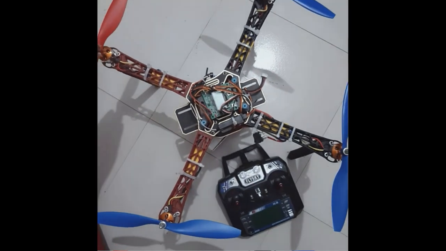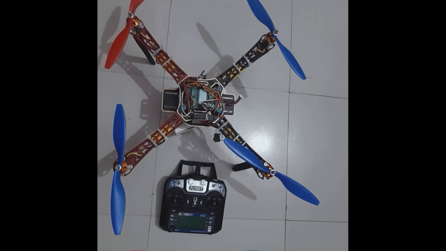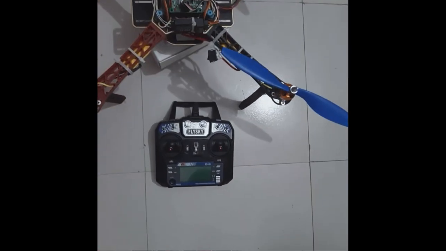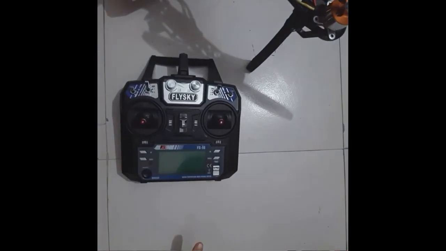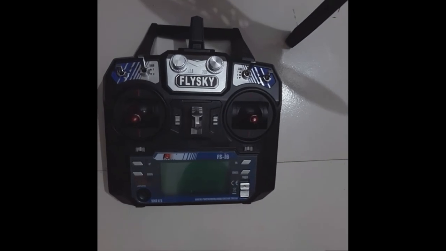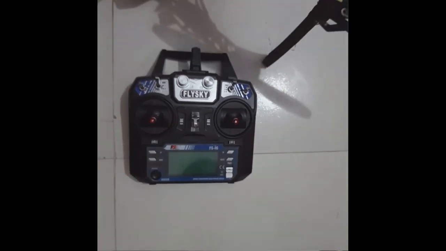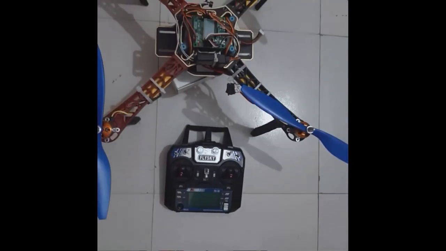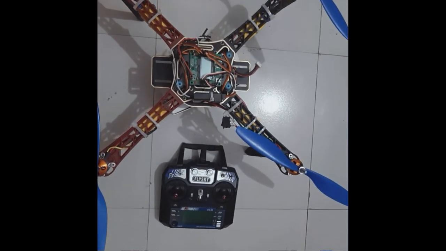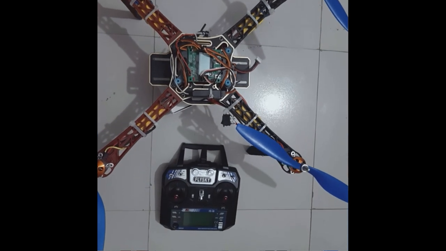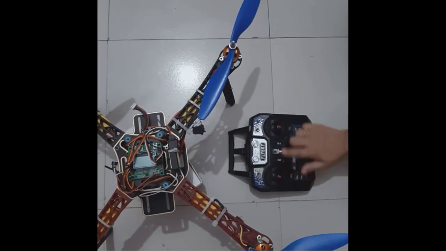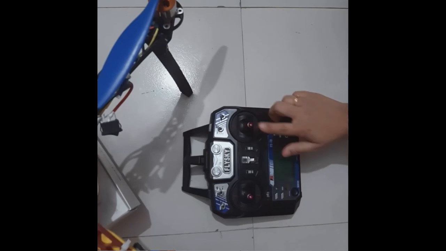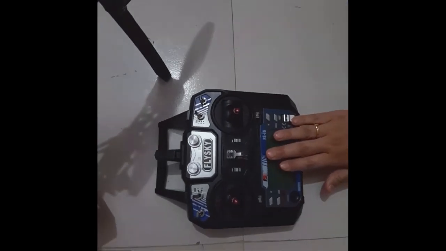I am Oyeshee. This device is called the transmitter. With this device, we will be able to control this drone, increase the thrust and make sure how the drone actually moves. The transmitter sends signals to the receiver. These are the channels of the transmitter which control the movement of the drone.